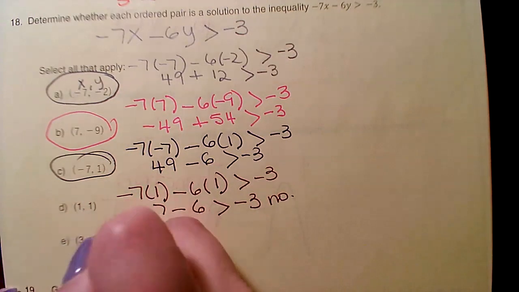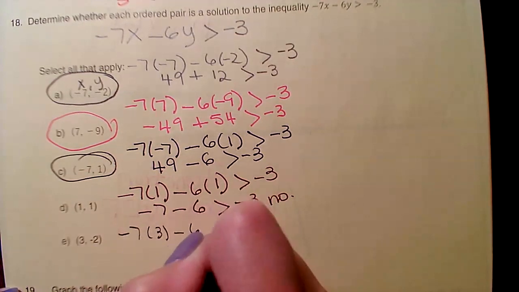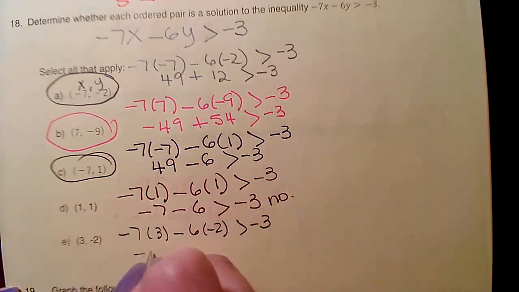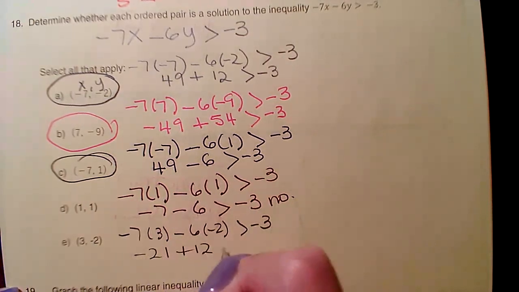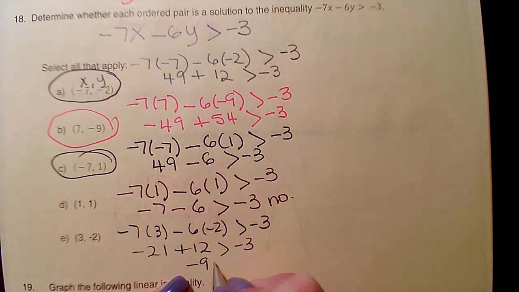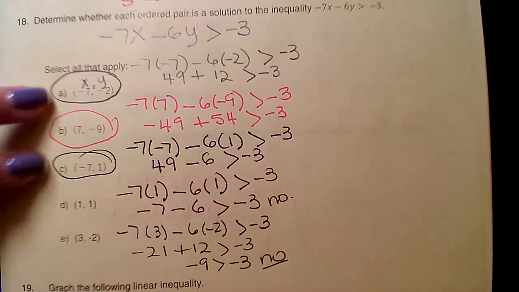And the last one that we have here is negative 7, so it's negative 21 plus 12. Negative 21 plus 12, that's negative 9. Is negative 9 greater than negative 3? Nope. So it's only those three.